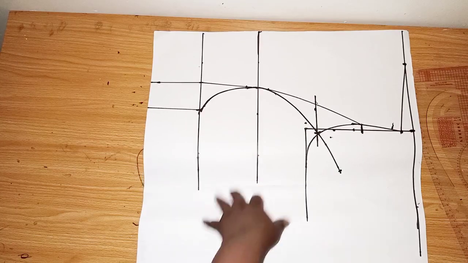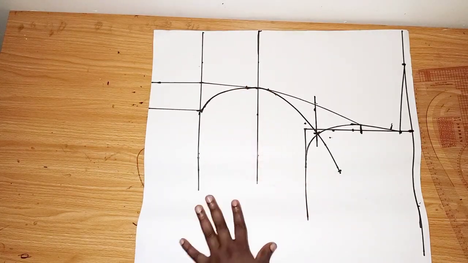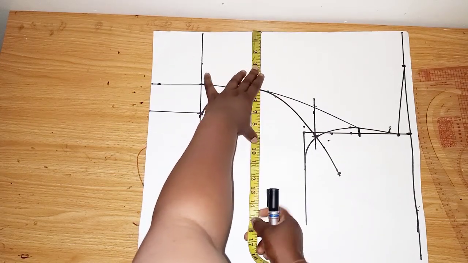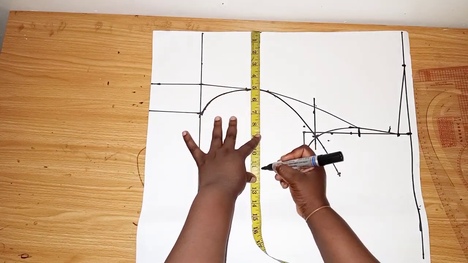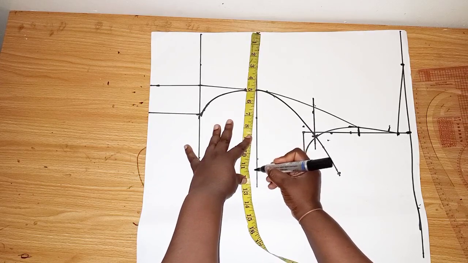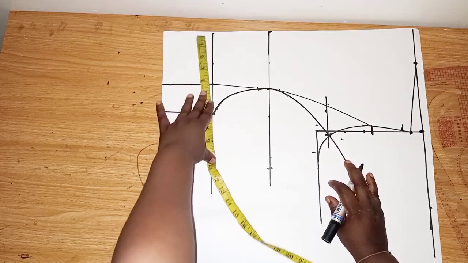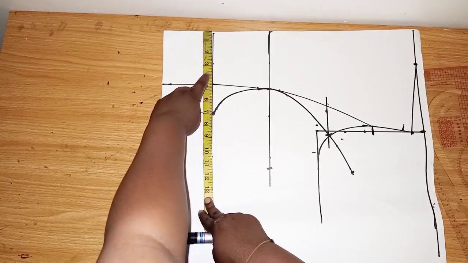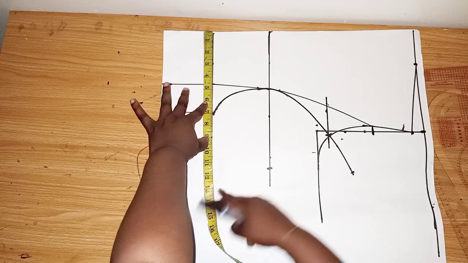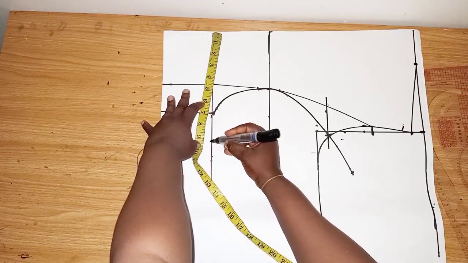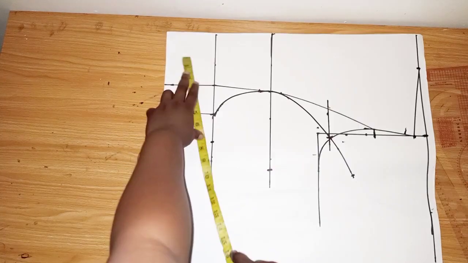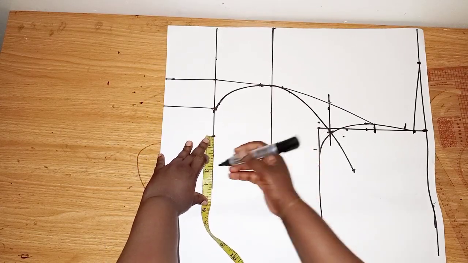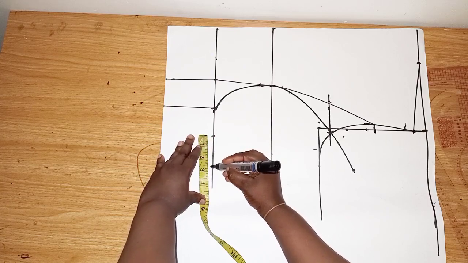So now that we have this, we are going to be imputing our measurement. So my bust is 45 divided by 4. I have 11.25. So I will just place the measurement here. Then the under bust is 37. 37 divided by 4, I have 9.25. So this is my 9.25. So this extra 2.5 inches, I will add it back. Note I have not added my allowance to it. This is just my basic.